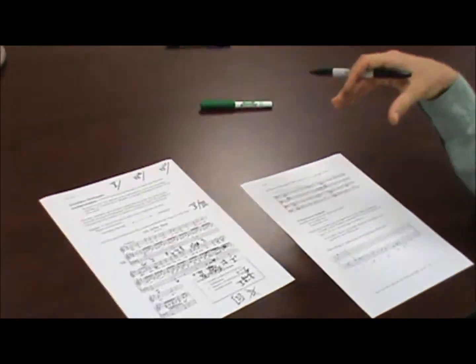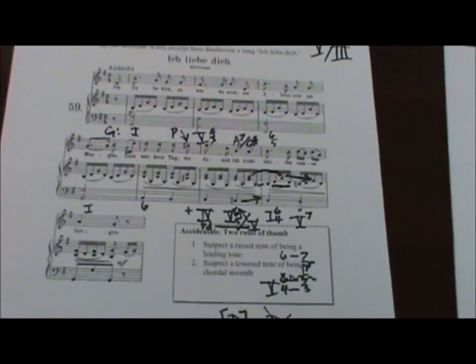Now let's go to one where we're going to see a whole bunch of secondary dominants and use the principles we just talked about, the accidental rules of thumb, to quickly locate them and identify them. This is Beethoven.